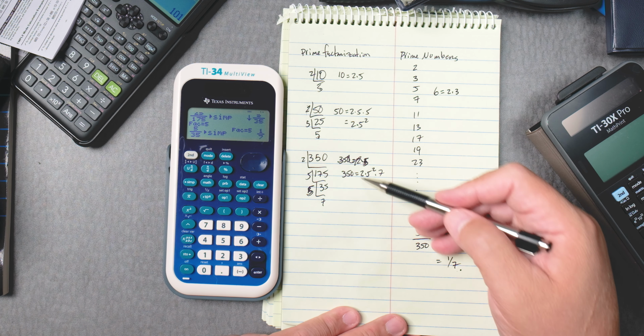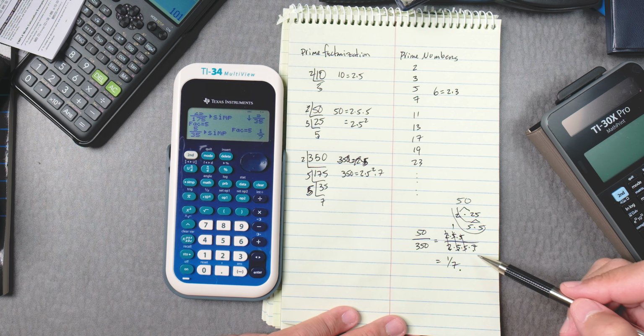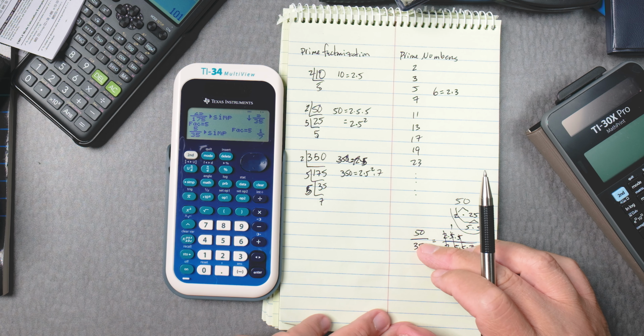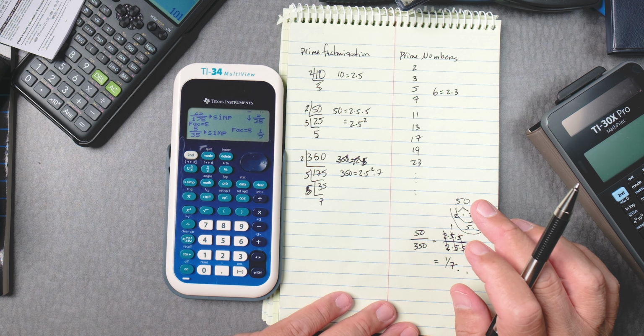So utilizing prime factorization can easily reduce your fractions. Don't forget, fractions are your friends.